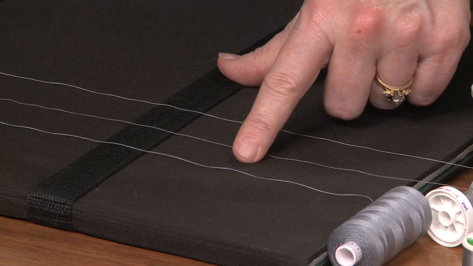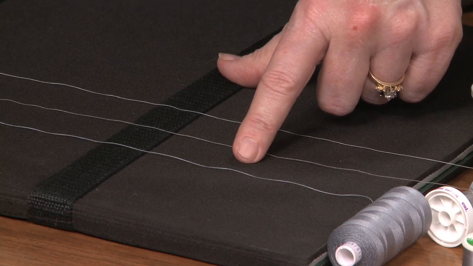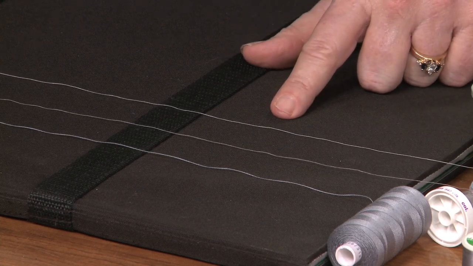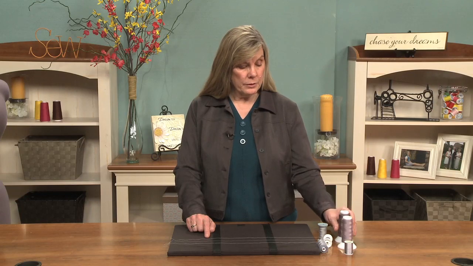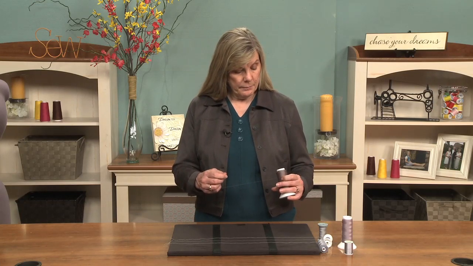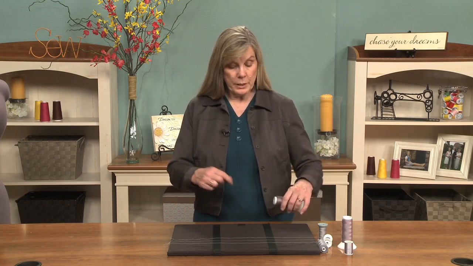Now, as I said, a 12 is the thickest thread, so the lower the number, the thicker the thread. The higher the number, the thinner. However, this is a 50 weight thread, but it's actually thinner than our 60 weight.